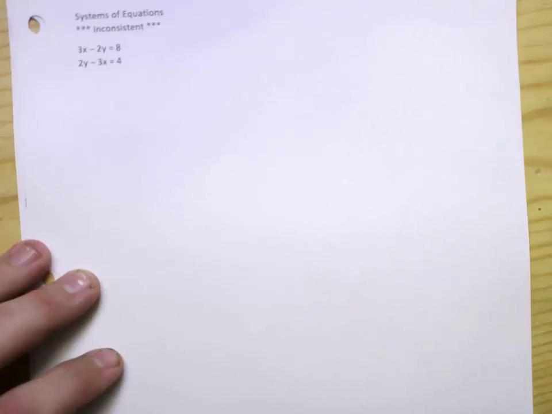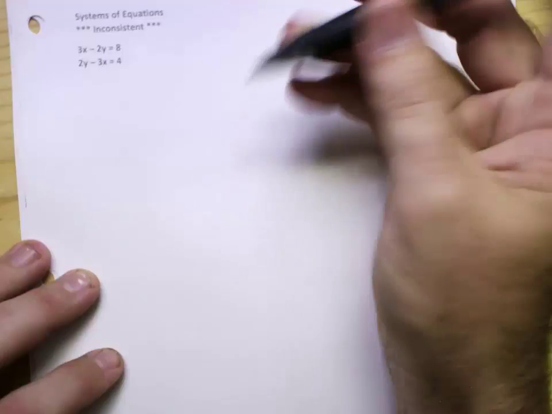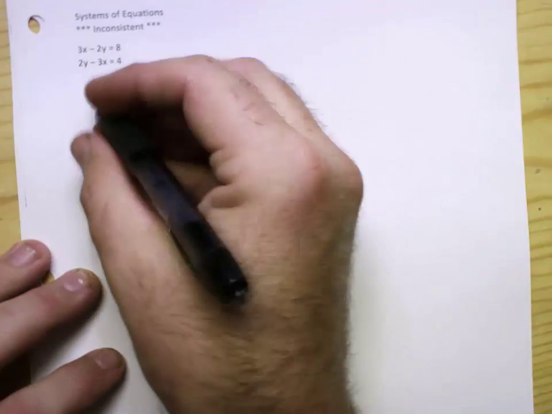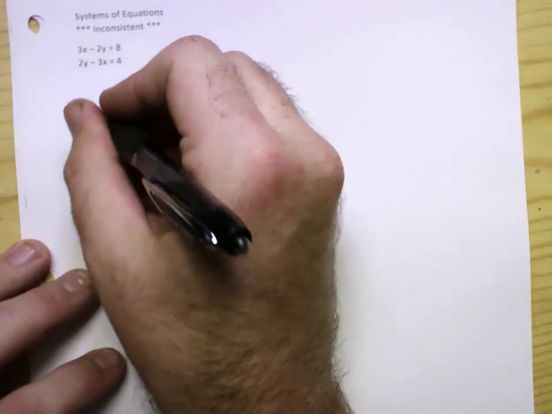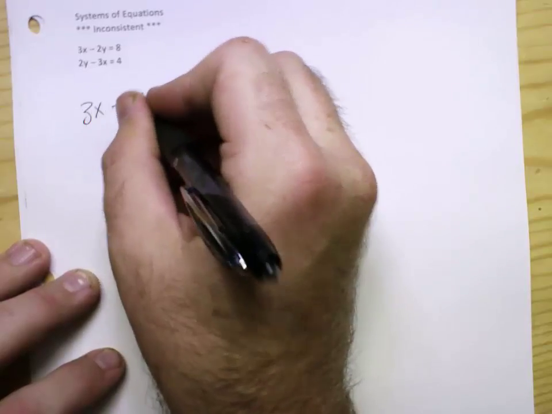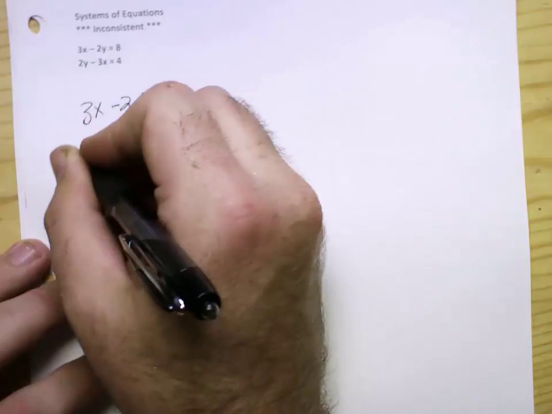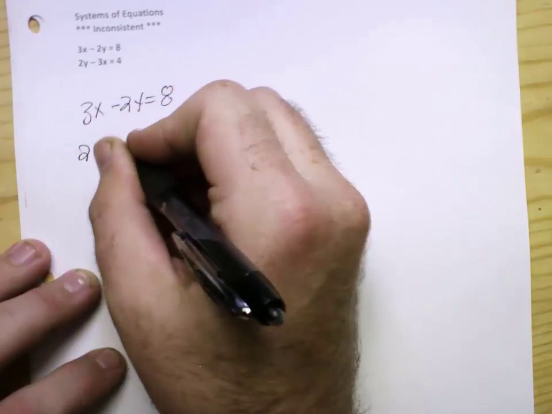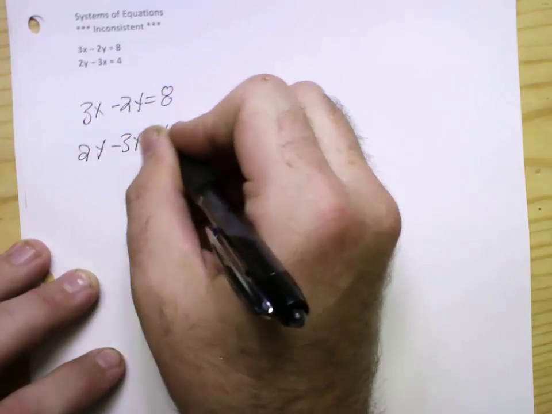Okay, what we're going to do is a system of equations problem with an inconsistent answer. So first of all, we're going to start off by rewriting the problem. 3x minus 2y equals 8, and 2y minus 3x equals 4.